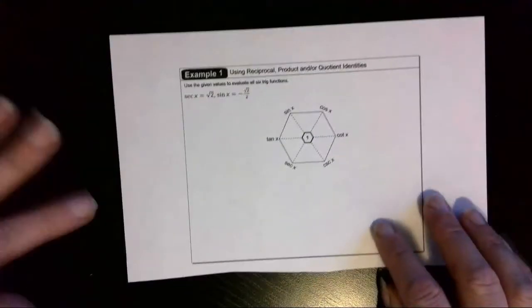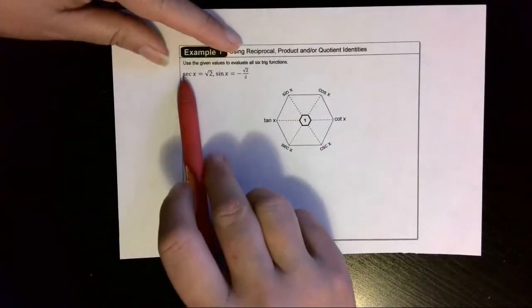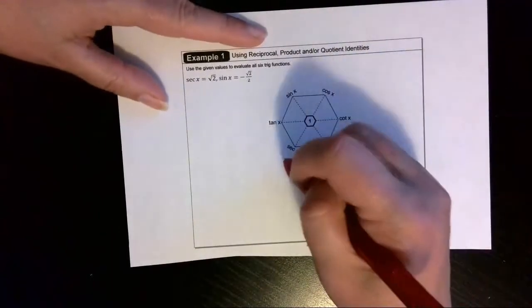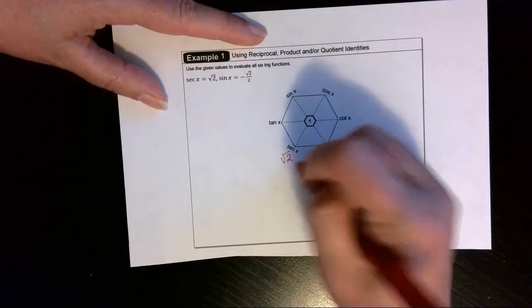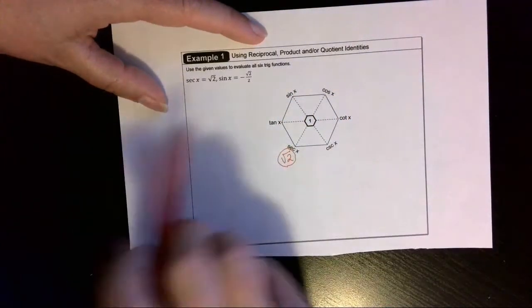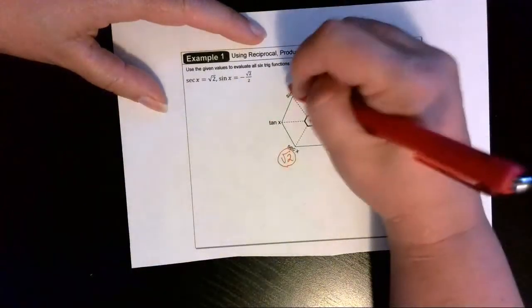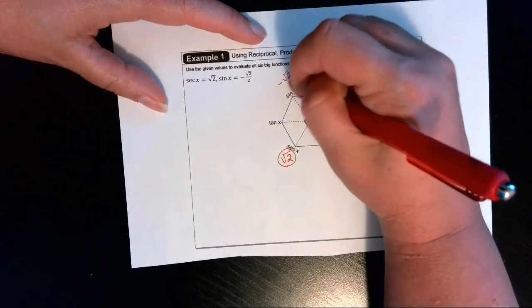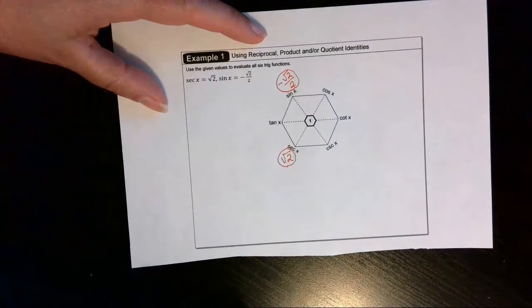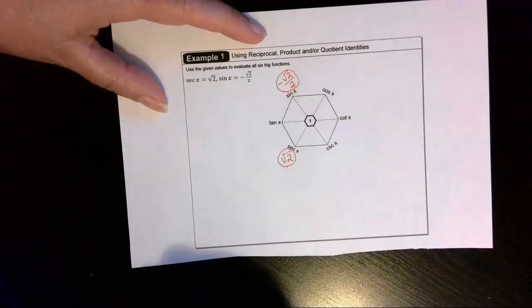Okay, so in example 1, we are given that the secant of x is equal to the square root of 2. So I'm going to go ahead and put that on the hexagon. Secant of x is square root of 2. And we also know that the sine of x is negative square root of 2 over 2. So we'll add that one to our hexagon. Negative root 2 over 2. So we still need to find the tangent, the cosine, the cotangent, and the cosecant.